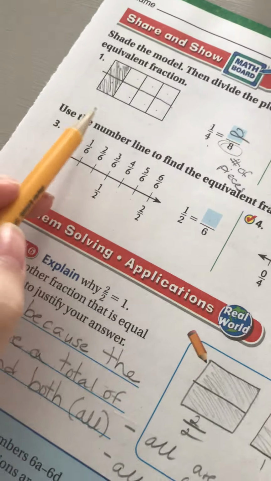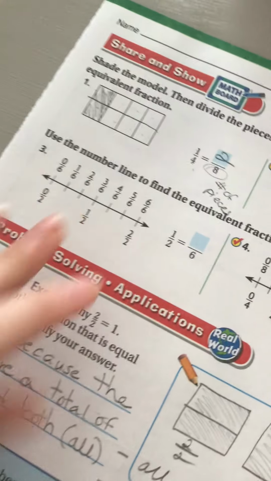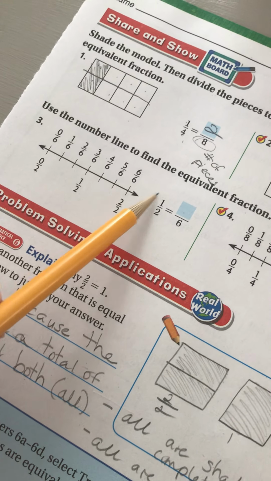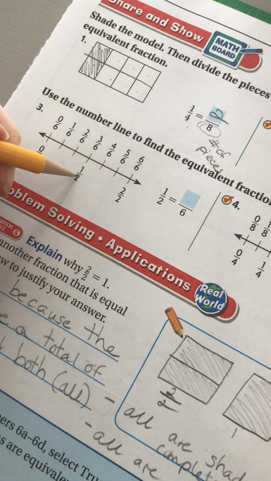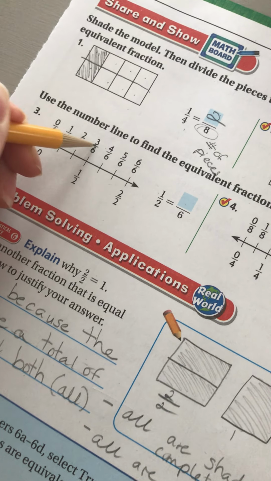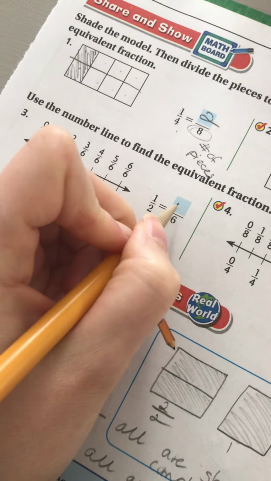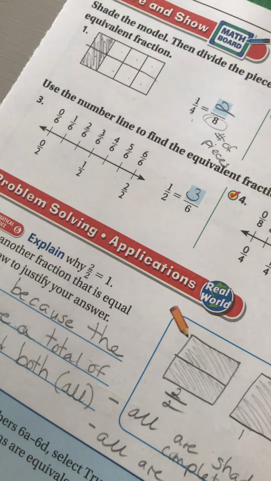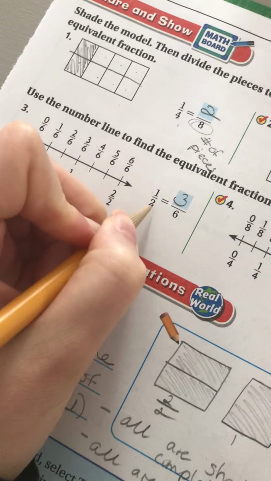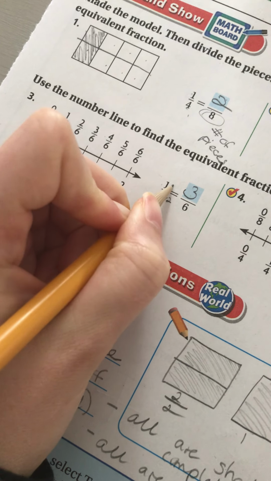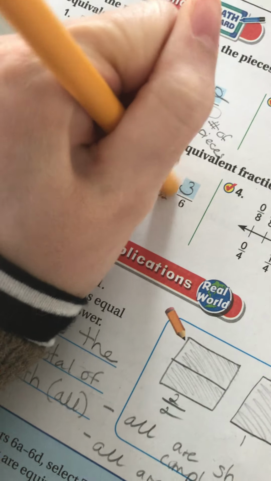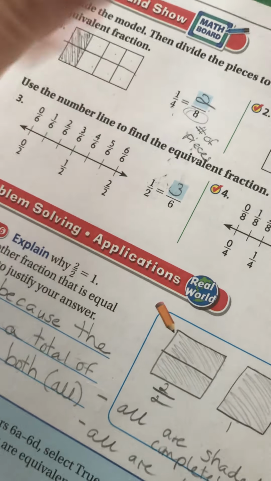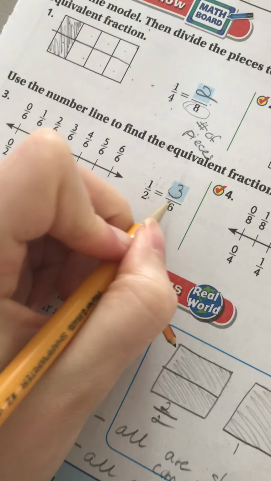All right, now we're going to do the same thing but using a number line. So here we have the fraction 1/2. Let's find that on the number line. And I like this one because you just need to look above it. 3/6 is the same. Okay, and again, you have to ask yourself the question, how do I get from 2 to 6?